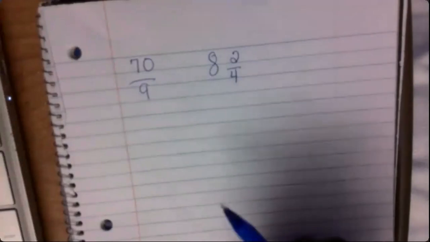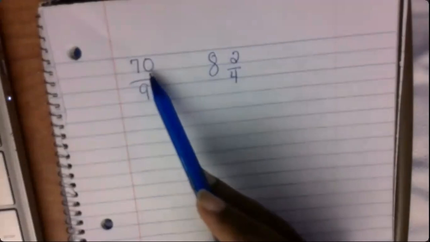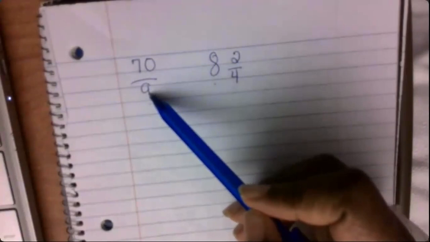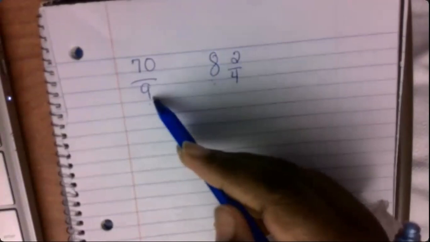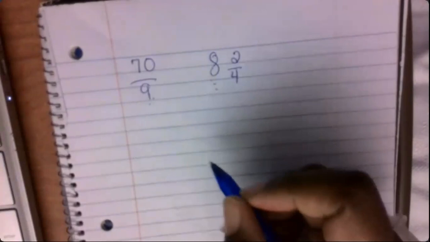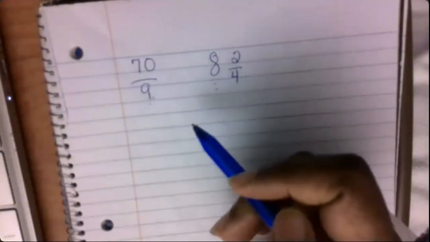All right, so let's go to the second one in number 2, where we have 70/9. And we're going to compare it to 8 2/4, I'm sorry. And again, we're looking at this and we have apples and oranges. We cannot compare improper fractions and mixed numbers. We have to make them the same. And again, I prefer changing the improper fraction to a mixed number. My numbers are just smaller than when I'm comparing my fractions.